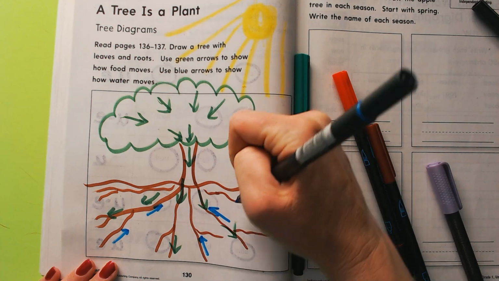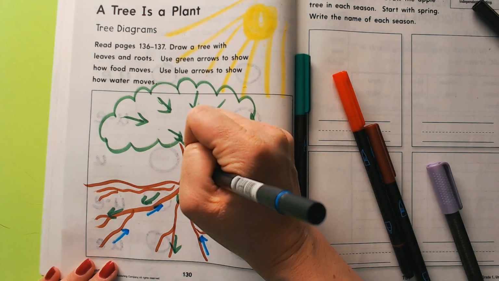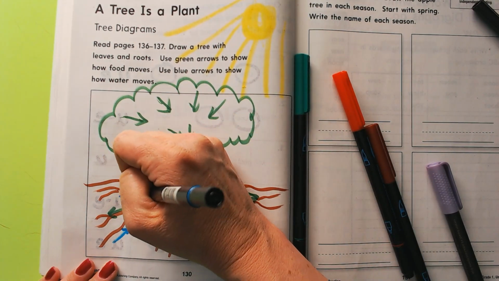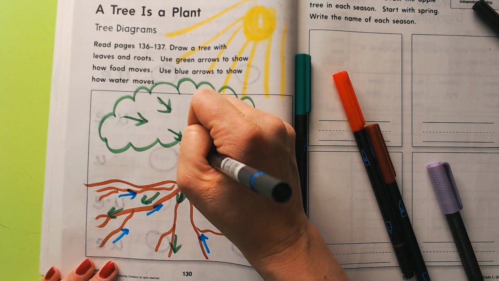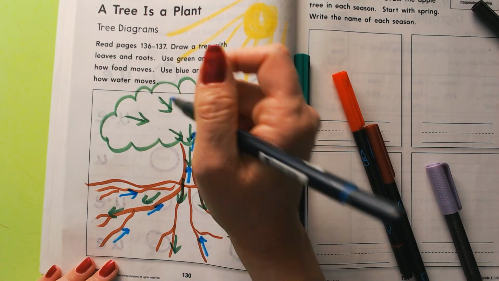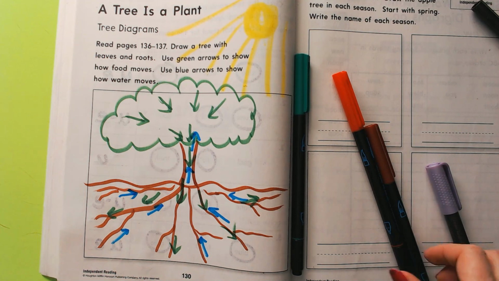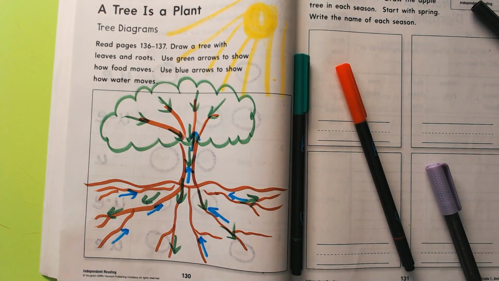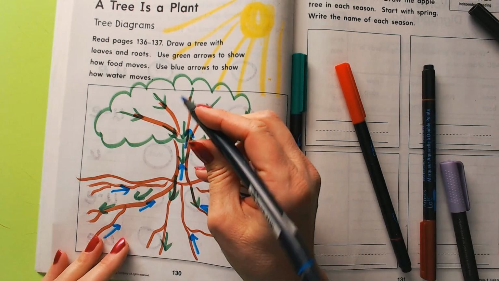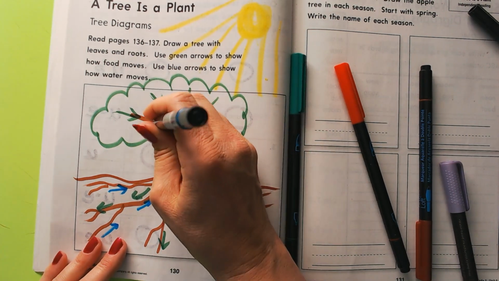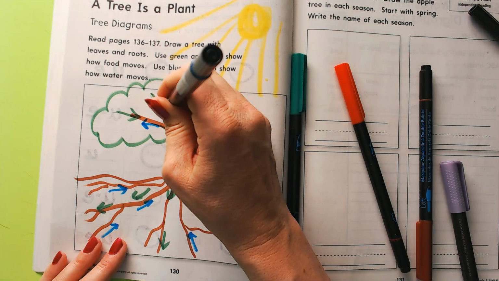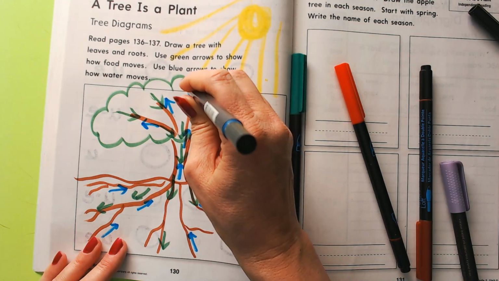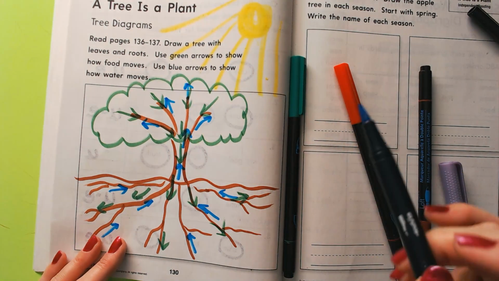The water is going up, up, up, up into the tree. If I had some branches, let me just make a few little branches here. Okay, then I could show how it's going up into the branches, and once it gets to the branches, it can get into the leaves. And that way the leaves won't wilt.